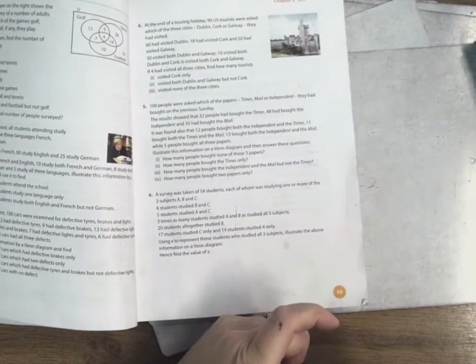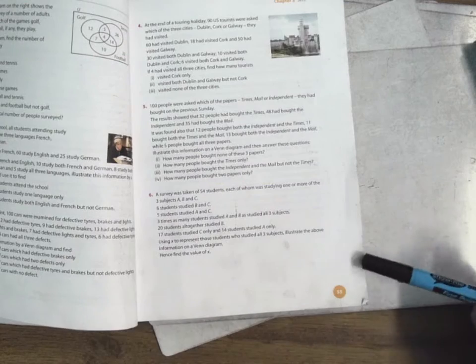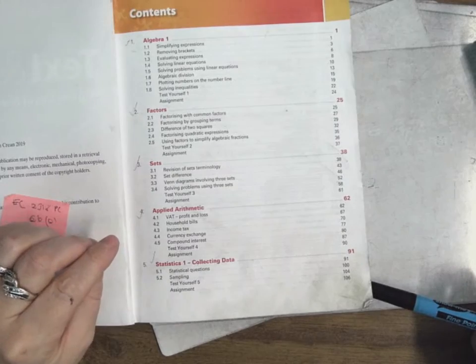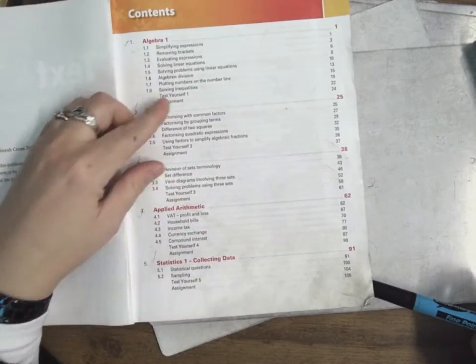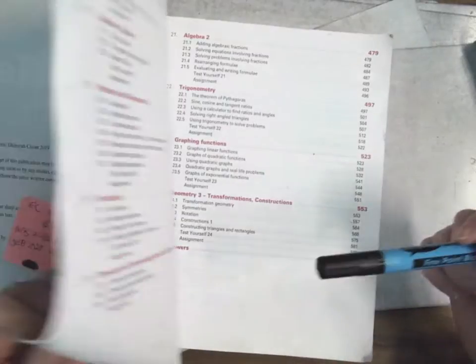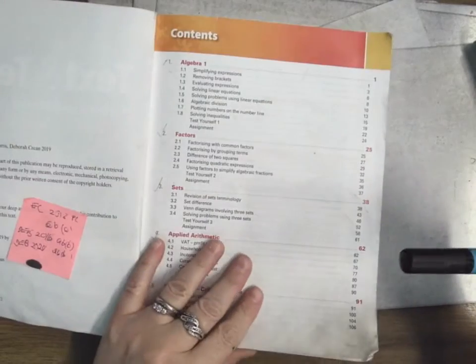Right, okay, girls. Then the next chapters you have are the algebra chapters. So you've algebra 1, and factors, isn't it? So algebra 1, factors and the quadratic equations are the other 3 chapters you have, right?